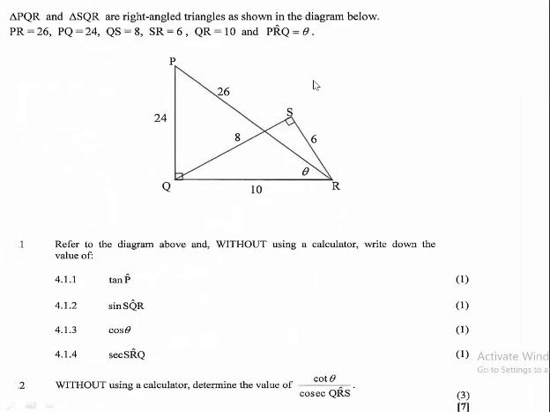So now let's look at the second question, number 2, right? Without using a calculator, determine the value of cot theta all over cosec QRS. Let me repeat that. Determine the value of cot theta all over cosec QRS.